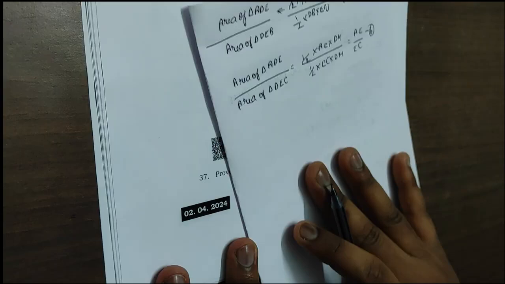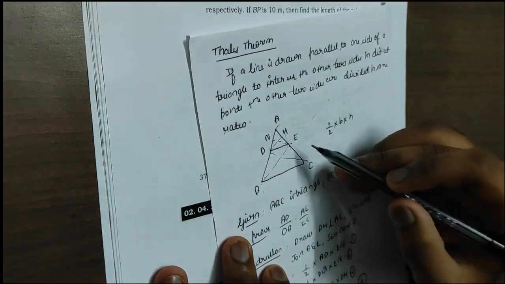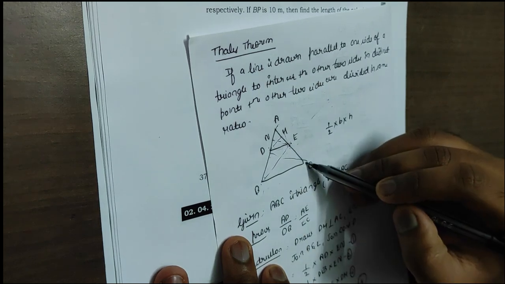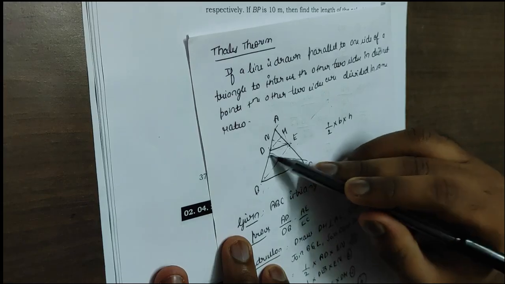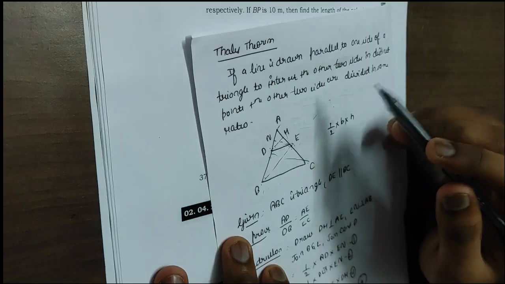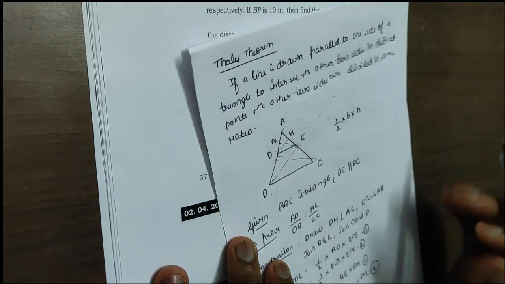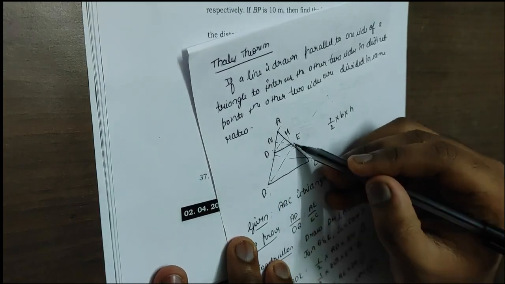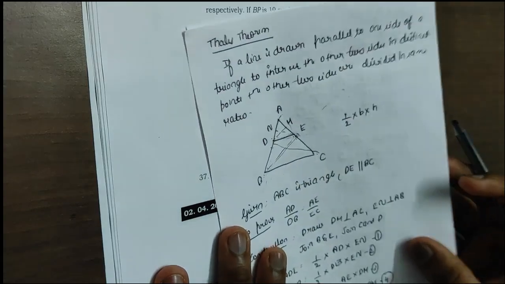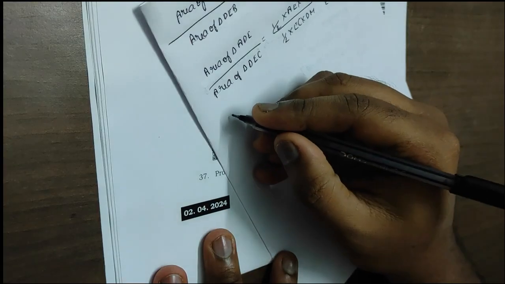Now by looking into this diagram, we can say area of triangle EBC and area of triangle DEC, these triangles are equal because two triangles lying on the same base. These both triangles are lying on the same base DE, so both the triangles have equal area.